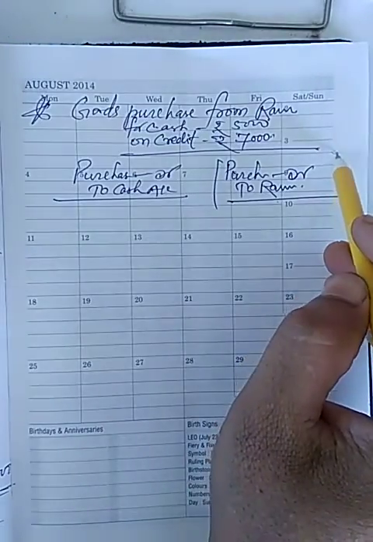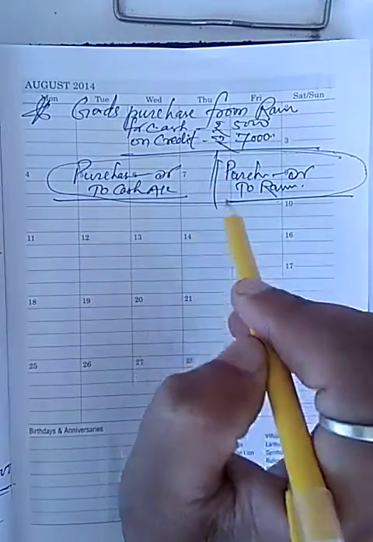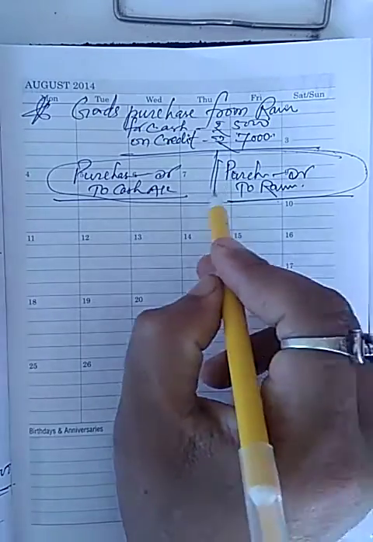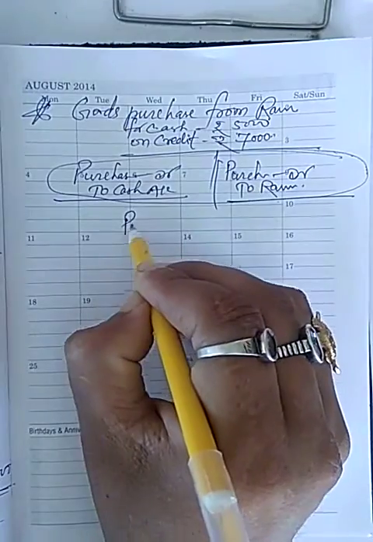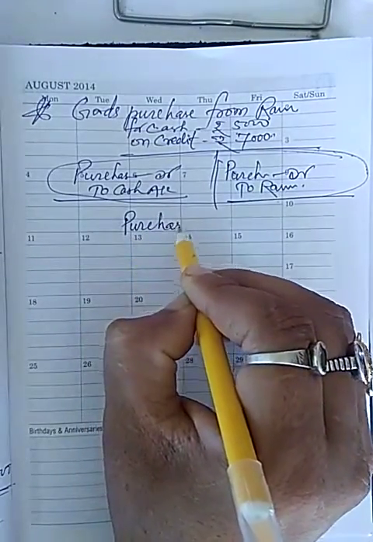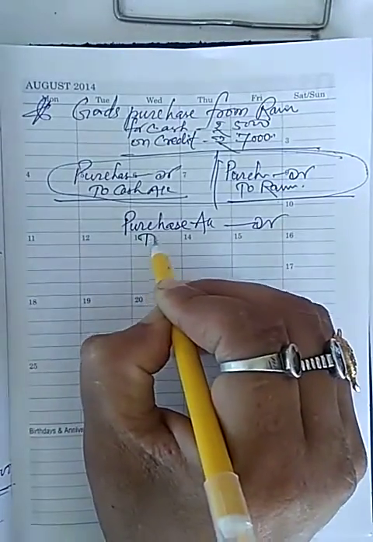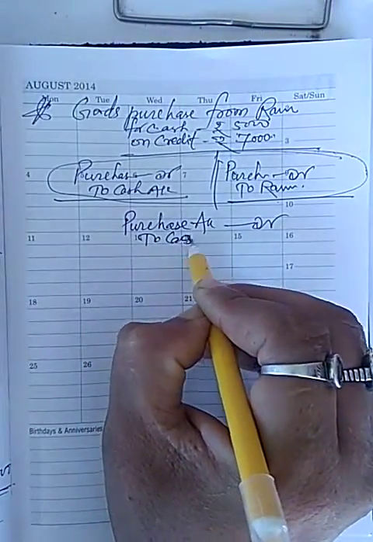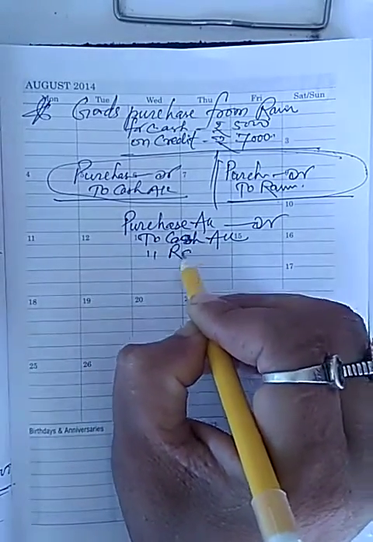But if both journal entries are joined together, then it will be purchase account DR to cash account, to Ram's account.